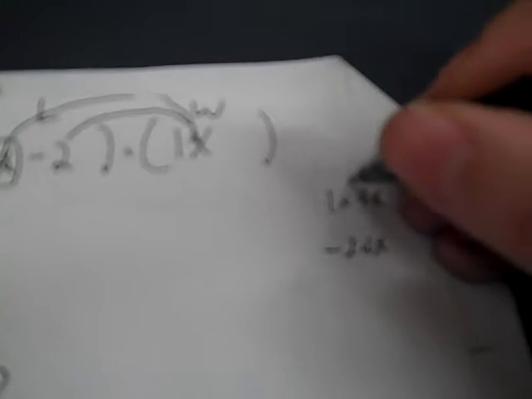So I take 1x times 1x, and that's done with that. Then I take negative 2 times 1x. Okay, if you want to put ones there, I would do that. So that's 1, got to put it here, x second, and that's going to be negative 2x to the first, okay? So check mark that.